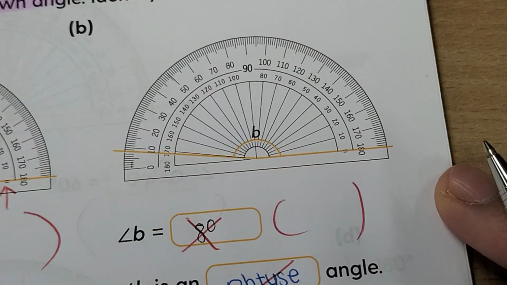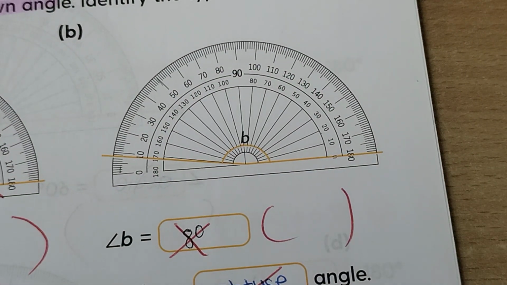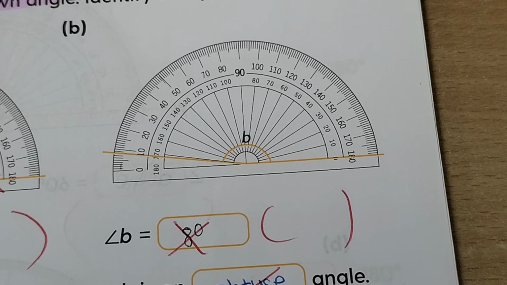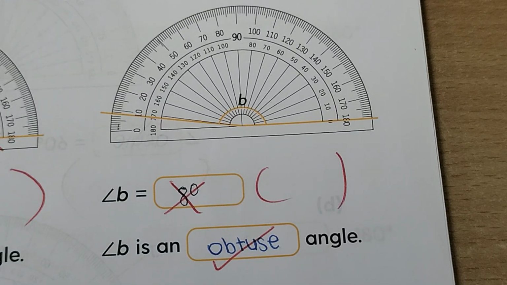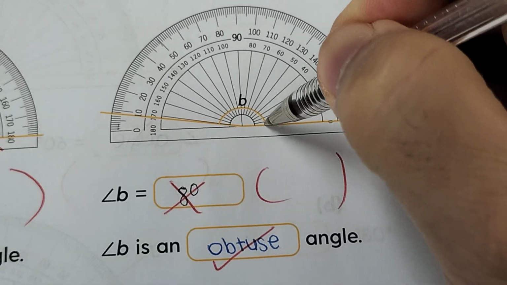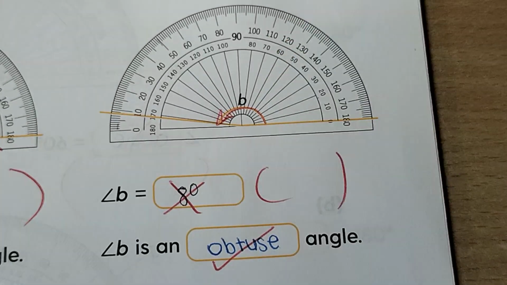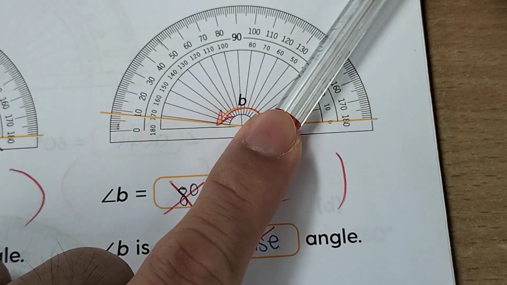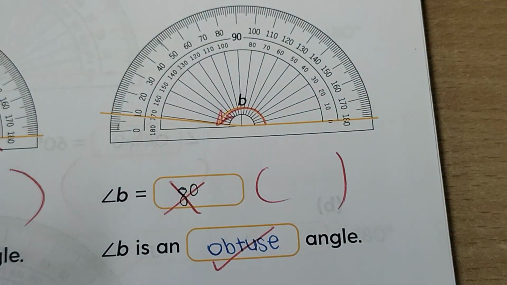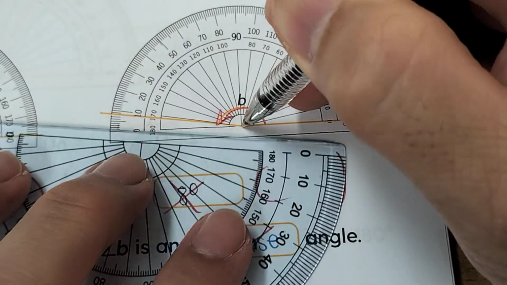Now, next question here. This is again an angle that is larger than 90 degrees, so it must be an obtuse angle. Then how would you find out the size of this angle? This angle is from here all the way here, and it's a very wide angle. It's like a fan spreading all the way out. If I make it clearer to you, I will draw a line out.